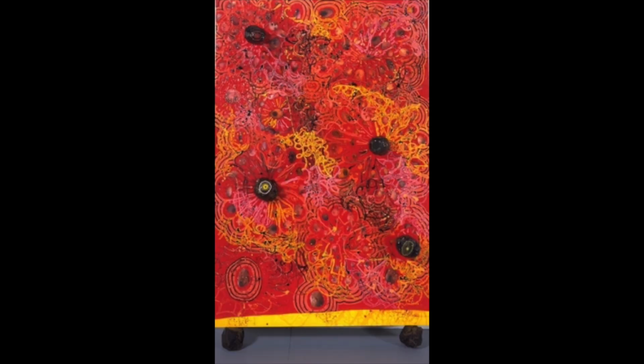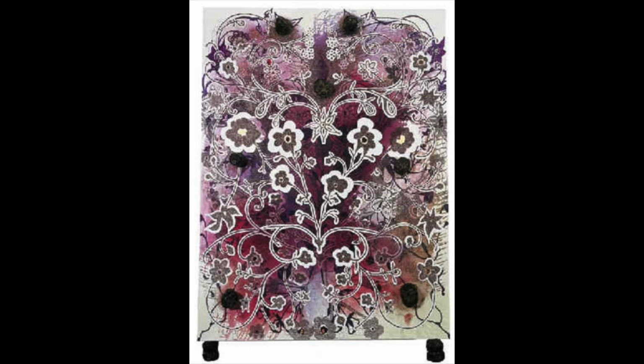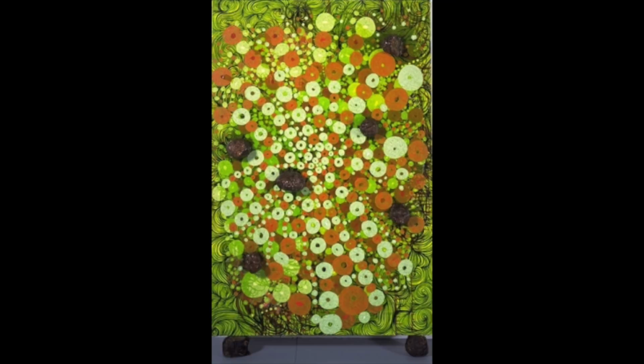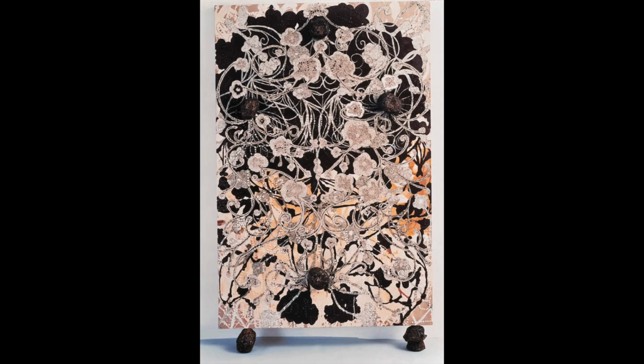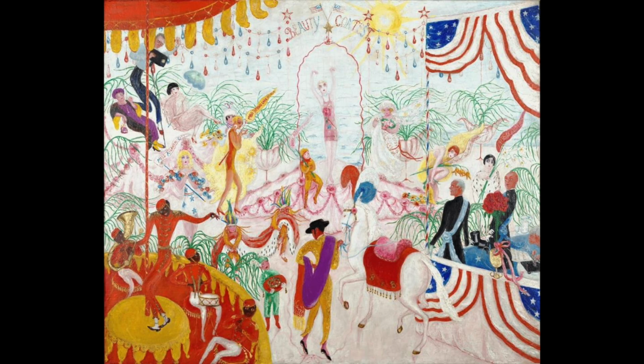Ofili is a contemporary painter who uses all sorts of layers and different materials in his work, but a lot of them are overlaid with this maximalist flower painting as the top layer, and they're really amazing if you can ever see his artwork. Florine Stettheimer was a New York painter, and she did these just crowded.